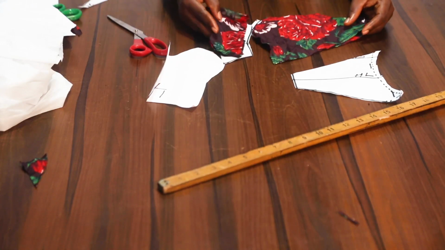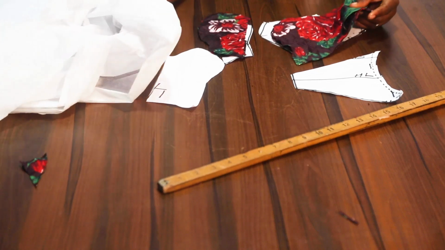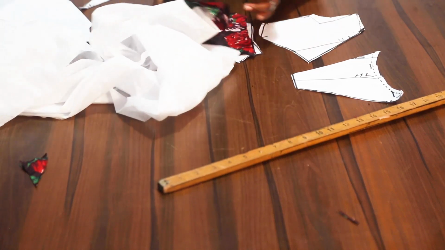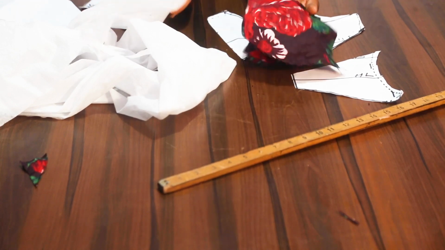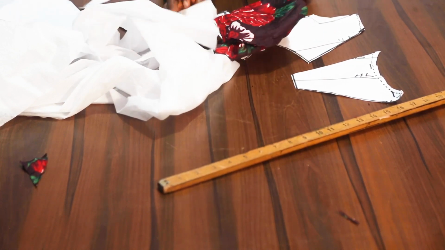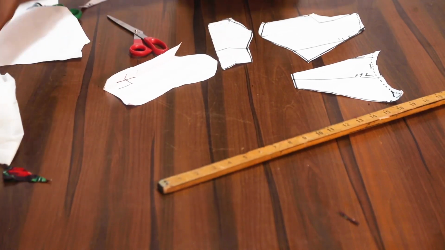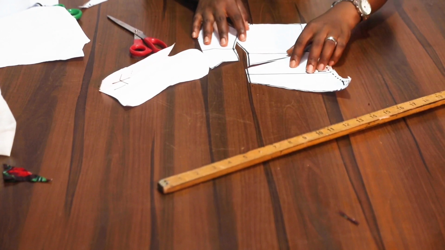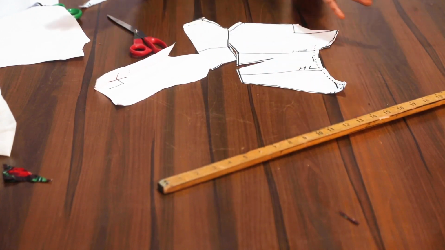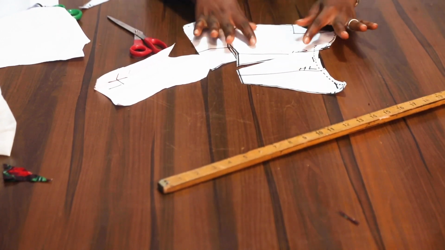So what we're going to do is cut out my paper stay for this. For the main crepe, we'll be using wadding, but for this fabric now we'll be using the paper stay. So I'll just cut it out. Now that we've done that, the next thing we're going to do, this is the part of our pattern. Please don't throw any of your patterns away. We are still working on it.